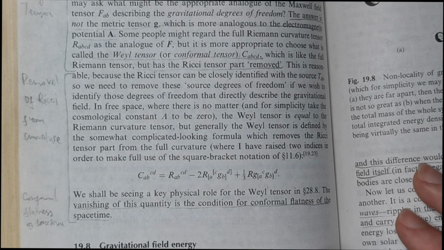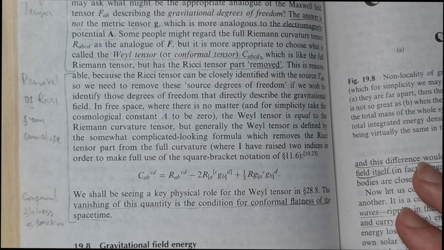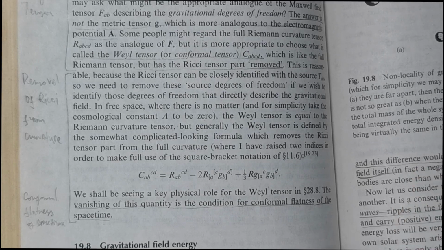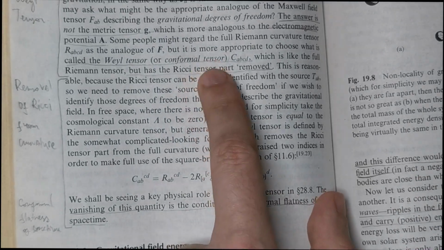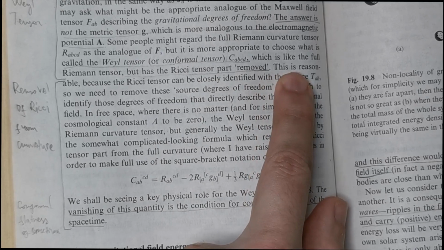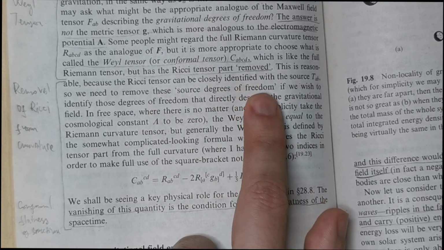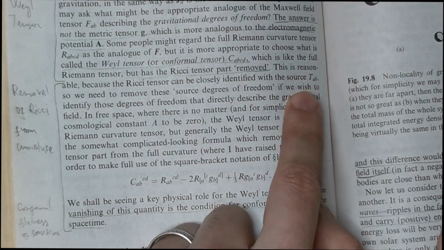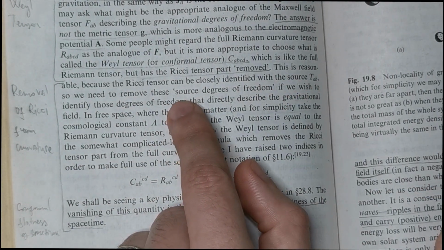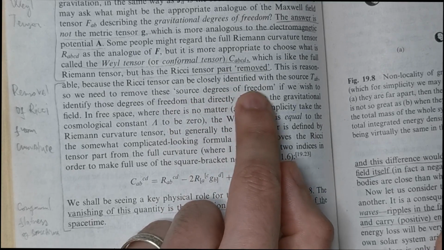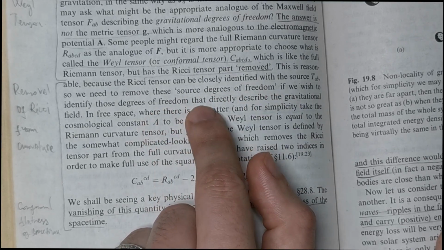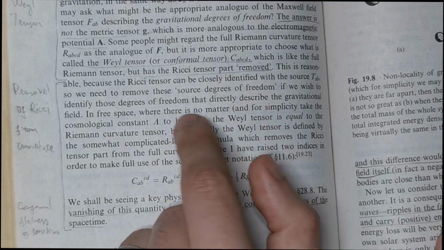And basically, to remove those, yeah, he says that it is reasonable because the Ricci tensor can be closely identified with the source T_ab, so we need to remove these source degrees of freedom if we wish to identify those degrees of freedom that directly describe the gravitational field.